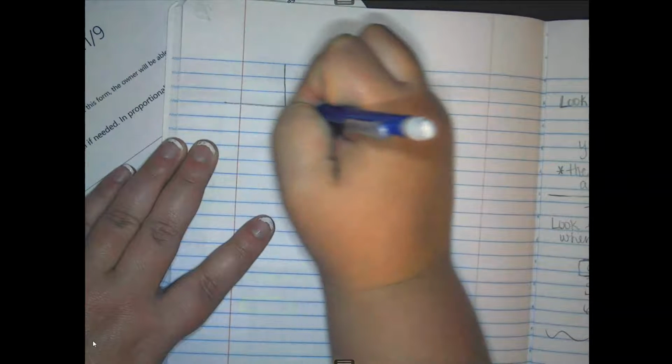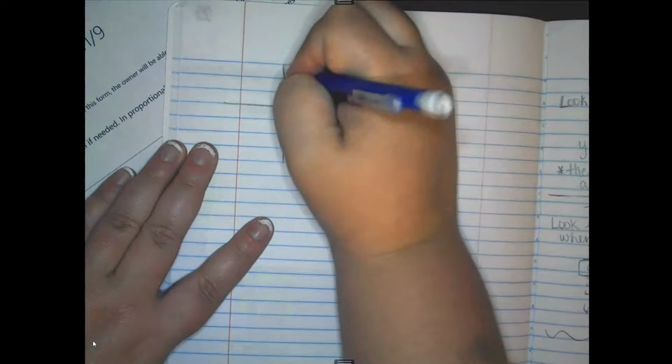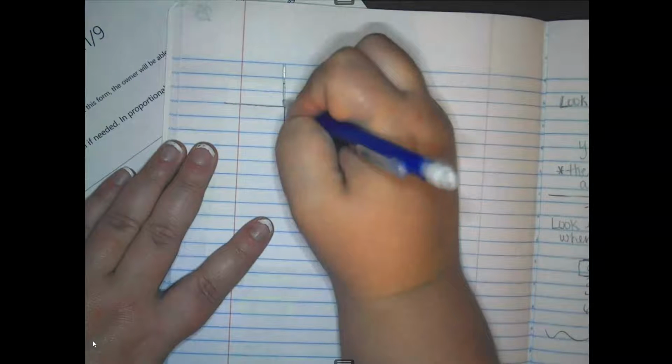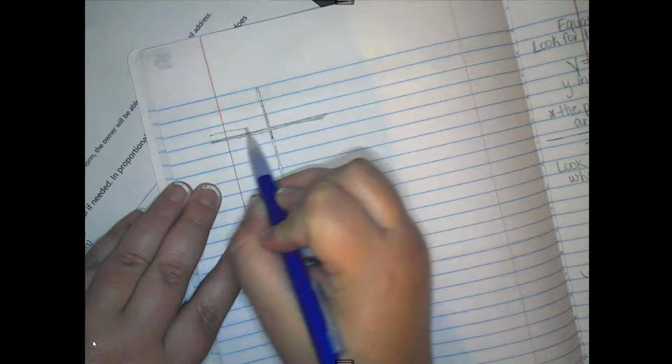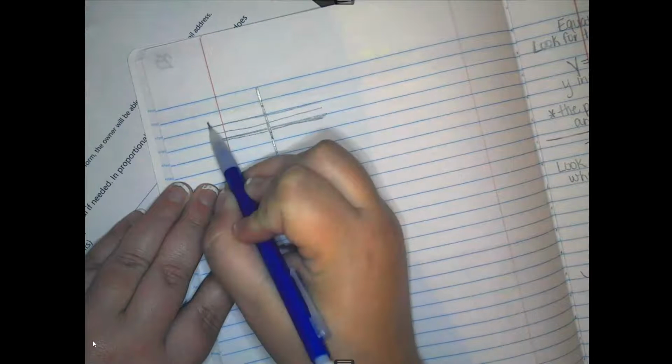If you have some graph paper, and you want to cut a piece of that off and glue it in, that's fine. So that's my y and x axis. And I'm going to draw some lines. I'm going to do on the line and between the line.